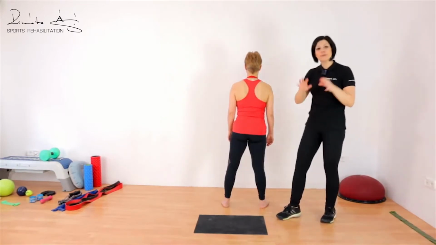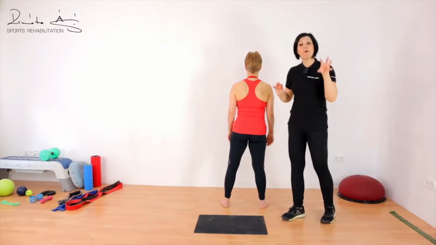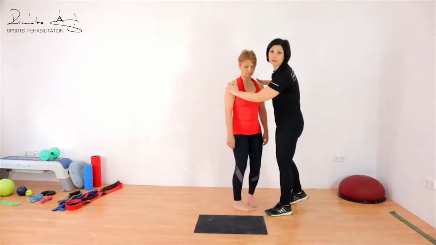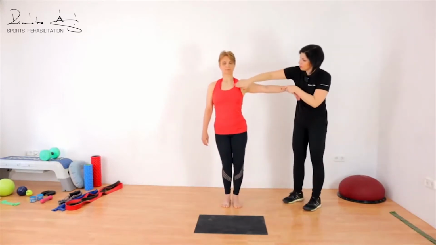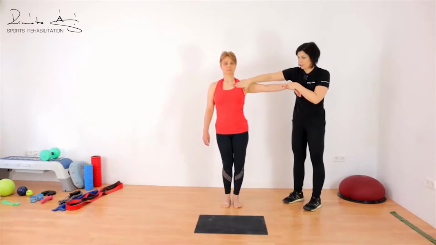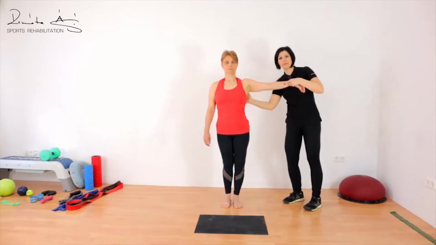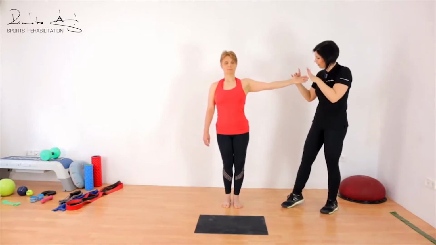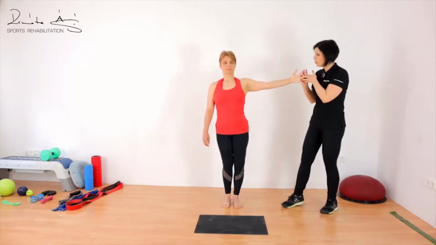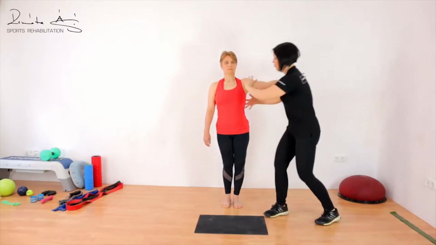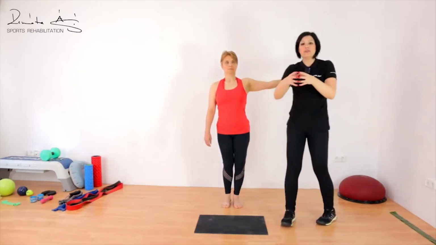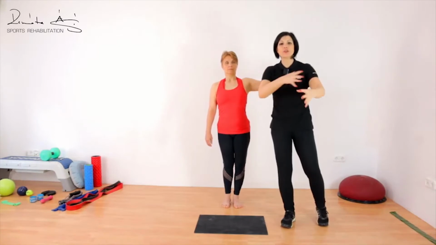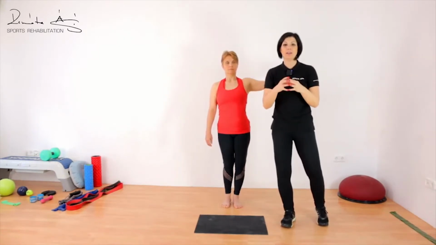In case of the arm lines of Anatomy Trains, the superficial front arm line includes pectoralis major, also the latissimus dorsi, and all the forearm muscles and the palm muscles. Which means actually, if you have any kind of shoulder injury, it's extremely important to release the superficial front arm line first.